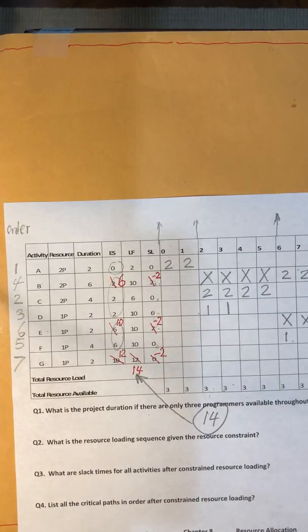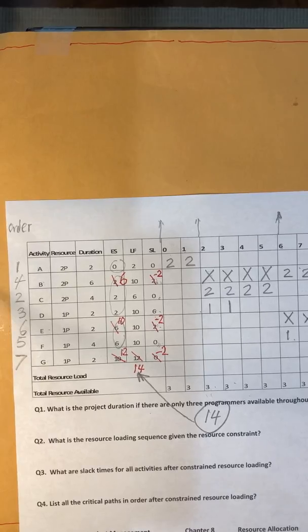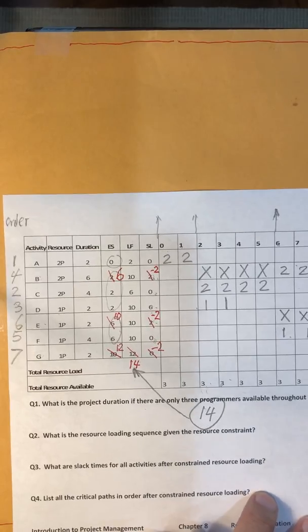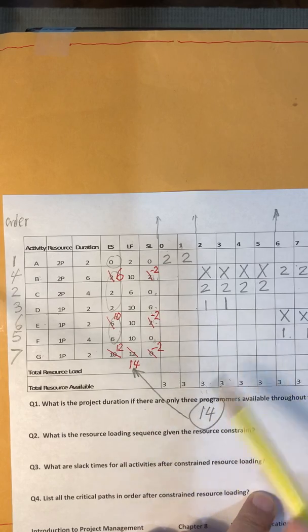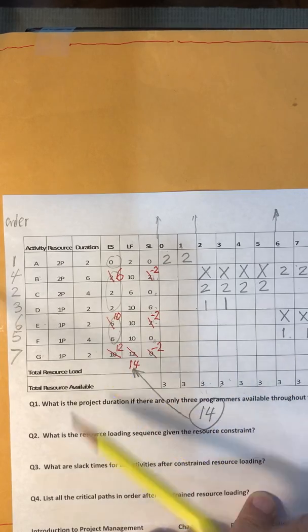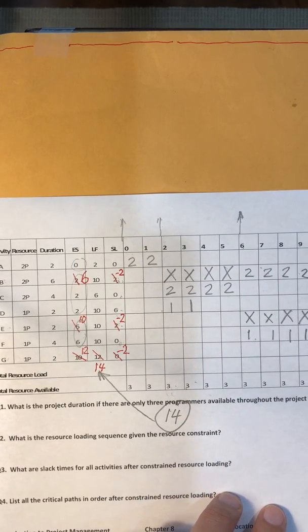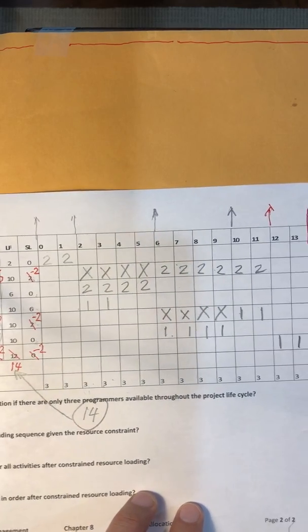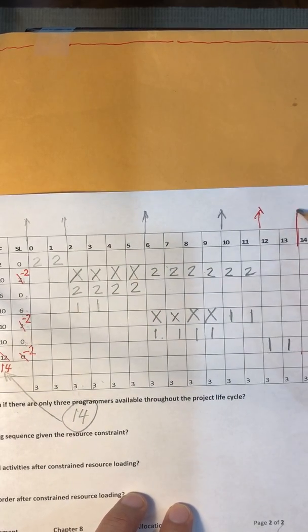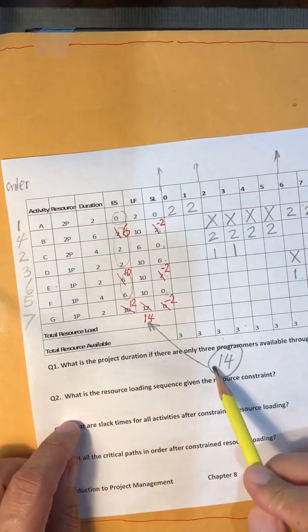This is the third part of problem solving for Chapter 8, Resource Allocation. So in the previous part, we were able to complete allocation for the 7 activities here. So the project ended up with 14 periods. See that? 14 periods. Yeah, that's the mark. So then we answer a question here, 14.